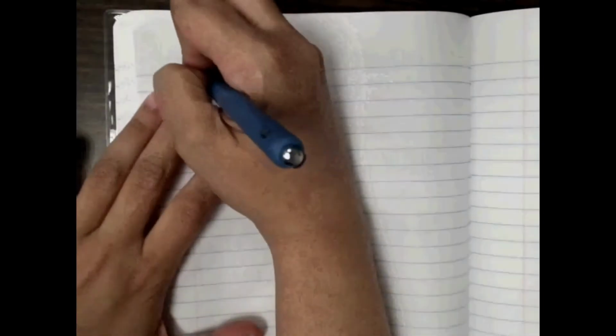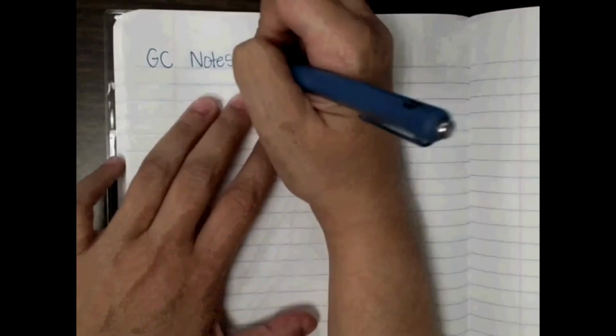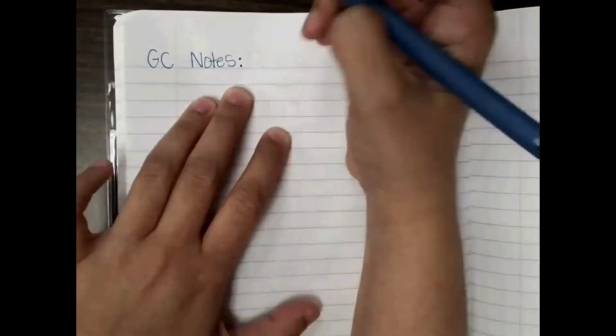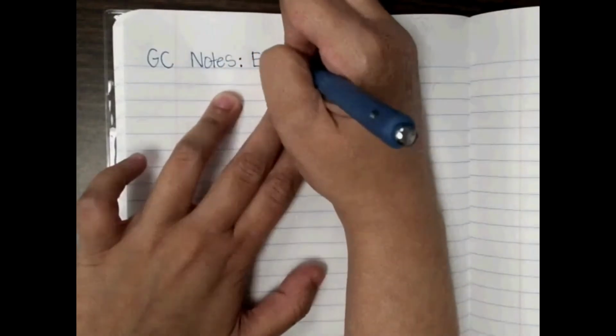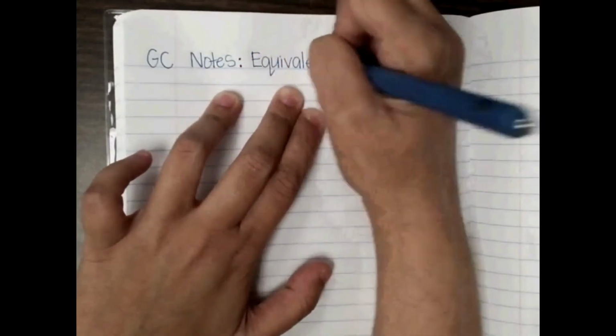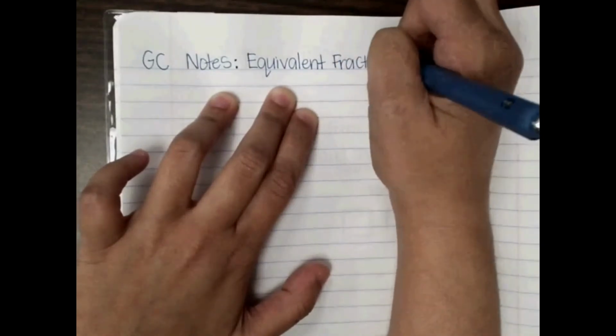Okay, so before we get started, we're going to set up our journal. We're going to write notes. In fact, let's write GC notes so your teacher knows that's Google Classroom Notes. Equivalent fractions, using division.